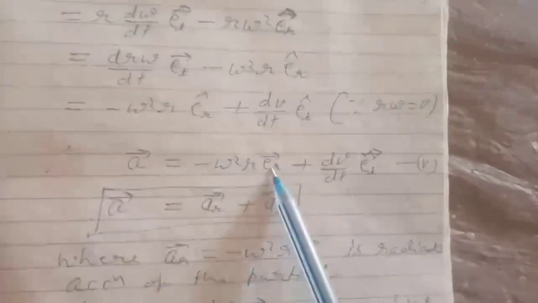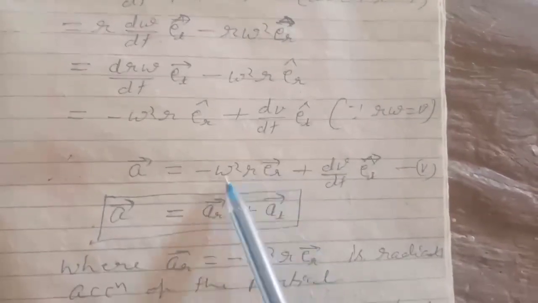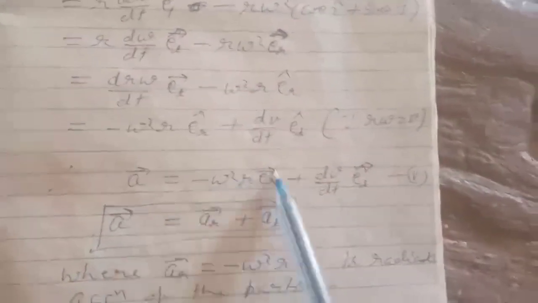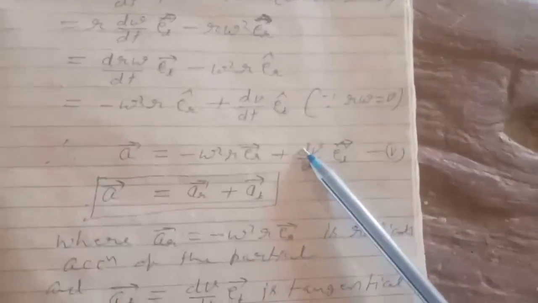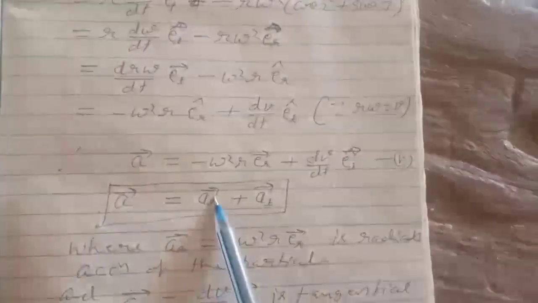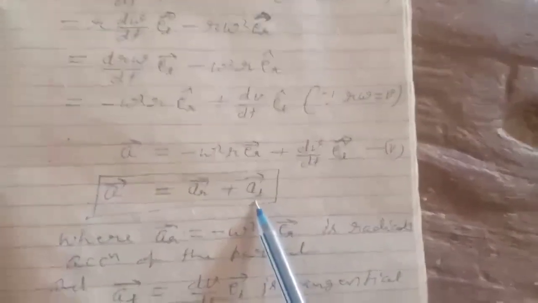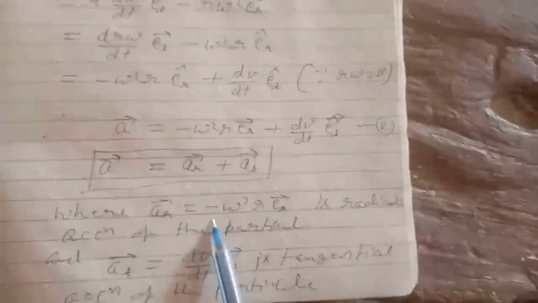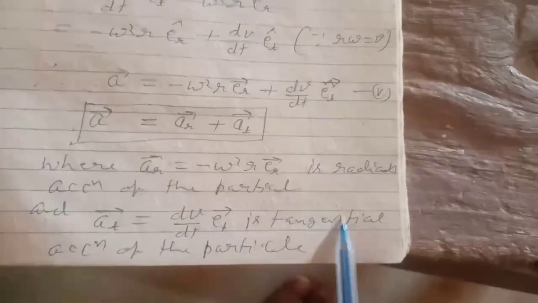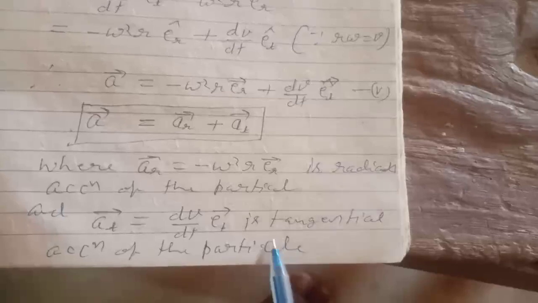So this shows that one part of the acceleration is along the radial vector, that is toward the center, and another part of the acceleration is along the tangential direction. This is written as a vector equal to ar plus at, where ar is called radial acceleration and at is called tangential acceleration. Here ar equals minus omega square r er cap is the radial acceleration of the particle, and at equals dv by dt et cap is the tangential acceleration of the particle.